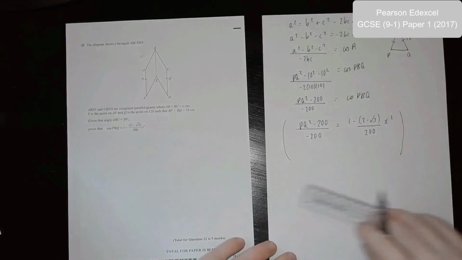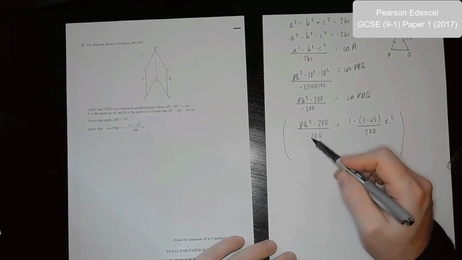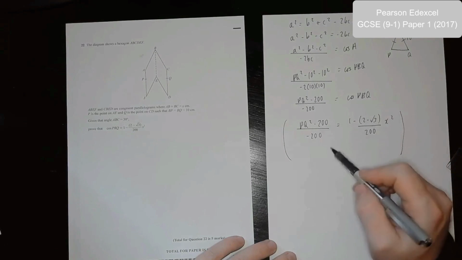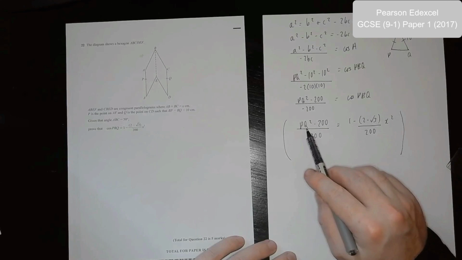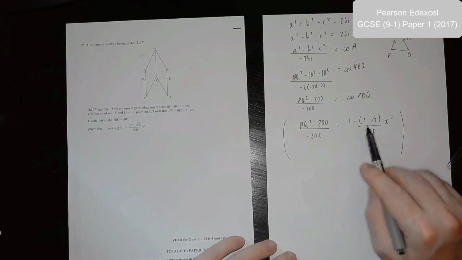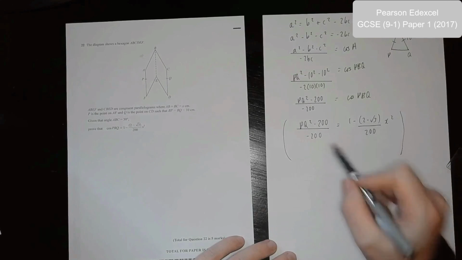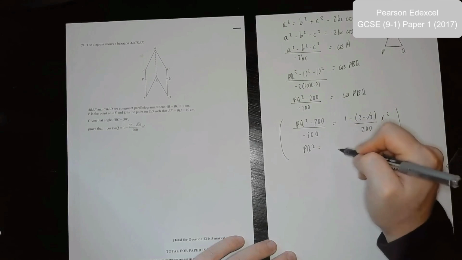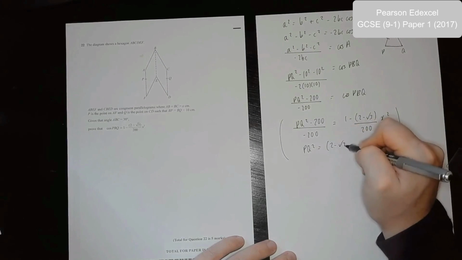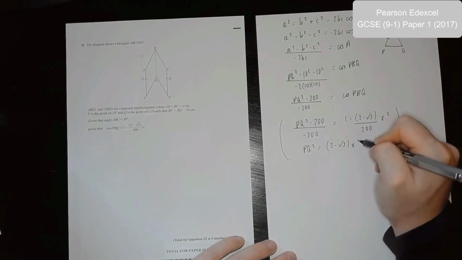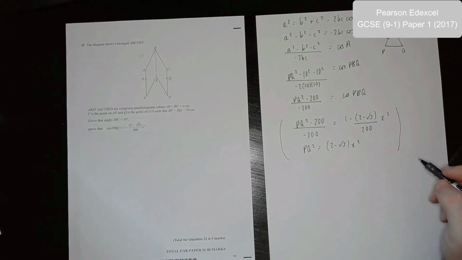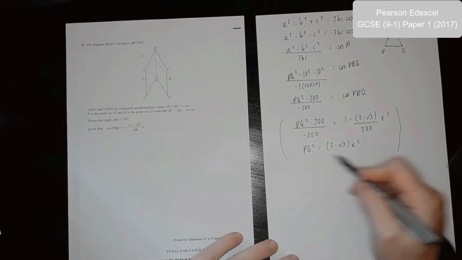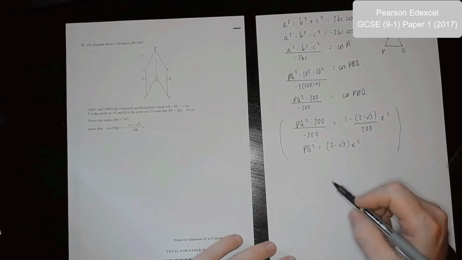And therefore, minus 200 over minus 200 is 1. So PQ squared must equal this bit. So PQ squared must equal 2 minus root 3 x squared. So if I can show that, then we've got the proof.